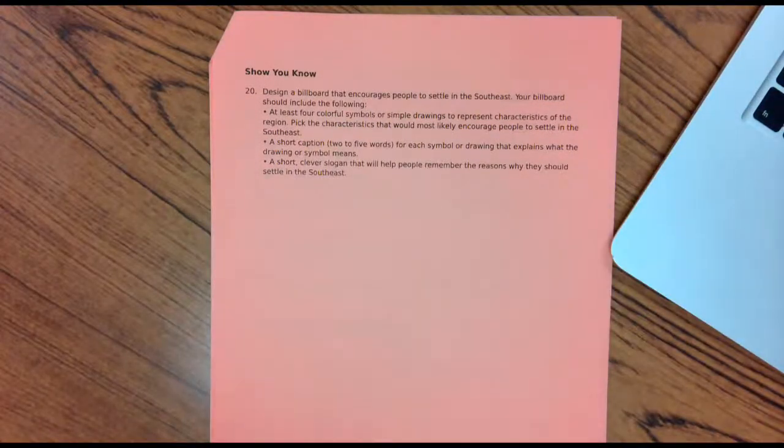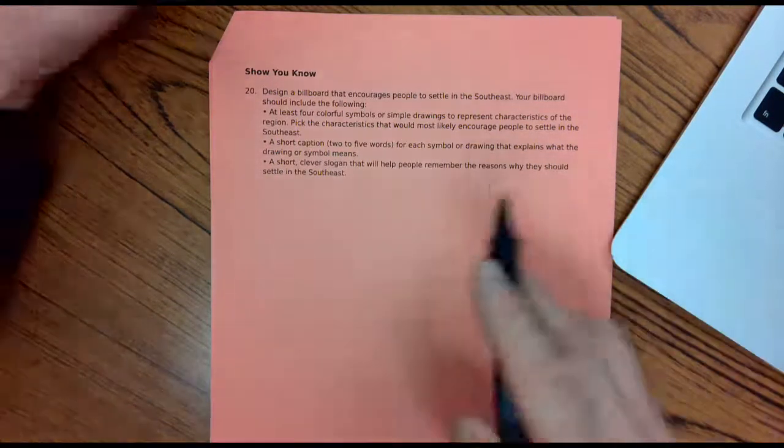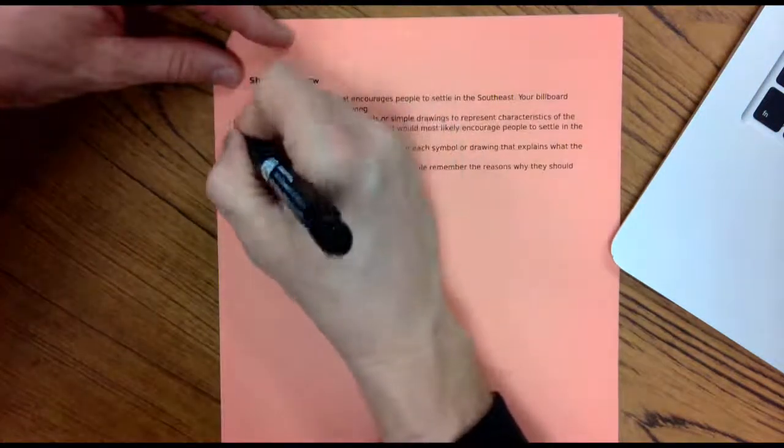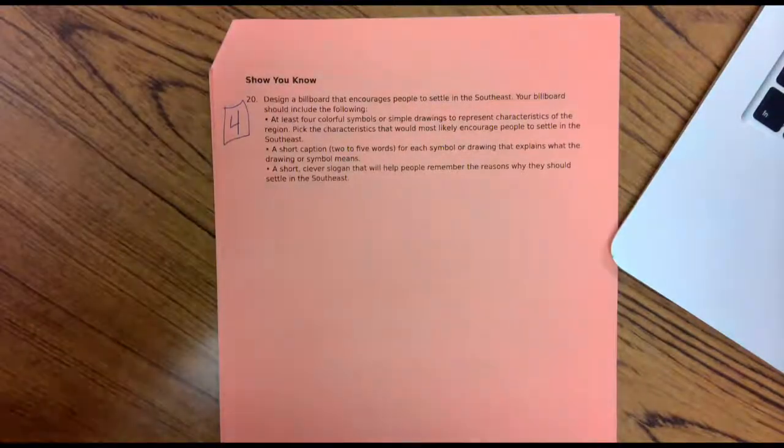Maybe you like Cajun food. Maybe you want to be close to all the fun and exciting things in Florida. Here we go. Your billboard should include the following: at least 4 colorful symbols or simple drawings to represent characteristics of the region. Pick the characteristics that most likely encourage people to settle in the Southeast. A short caption, 2 to 5 words for each symbol or drawing that explains the drawing or symbols, and a short, clever slogan will help people remember the reasons why they should settle in the Southeast.